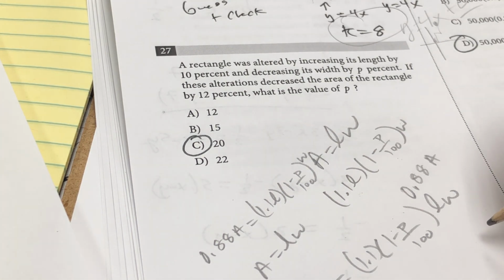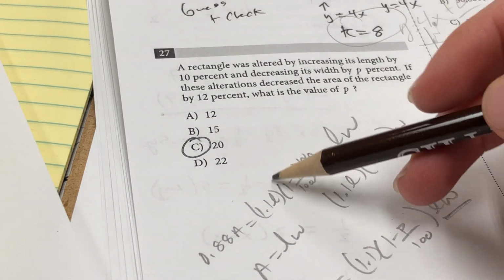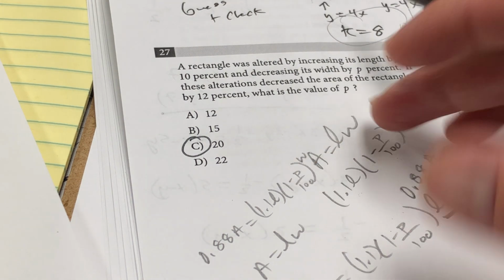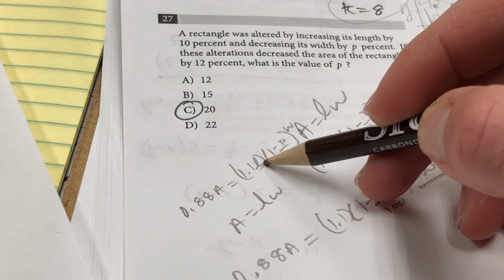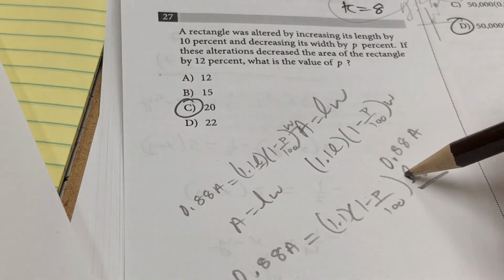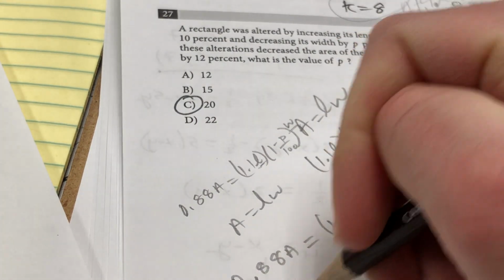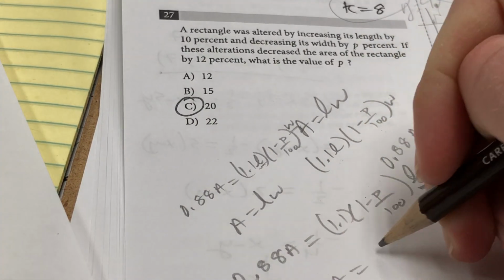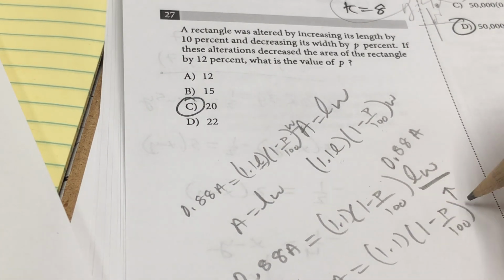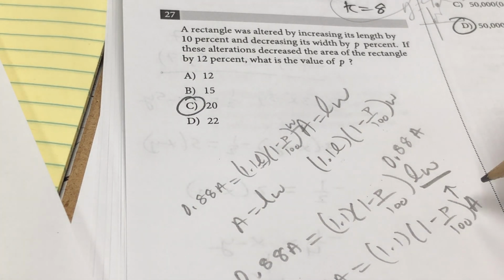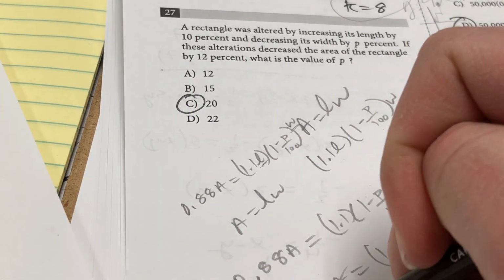And we already know. So see what I did here? It's a little bit of a hard one. There are other guess and check ways. This is the way to do it, write an equation. So notice how I have a length that we pulled out, because length times width is area. That is area. Okay, so 0.88 area is 1.1 times 1 minus p over 100 times area, right? Look at that. You got area on both sides.